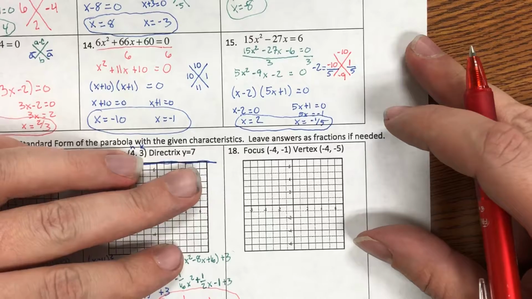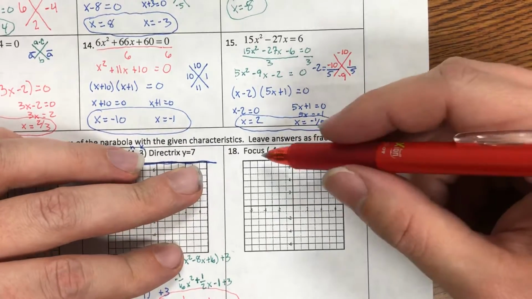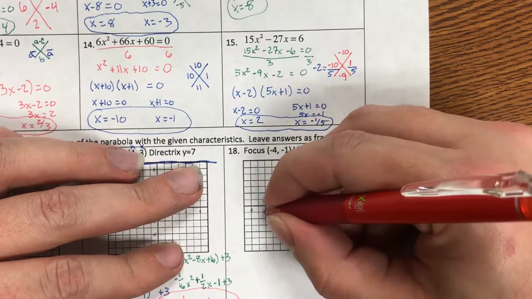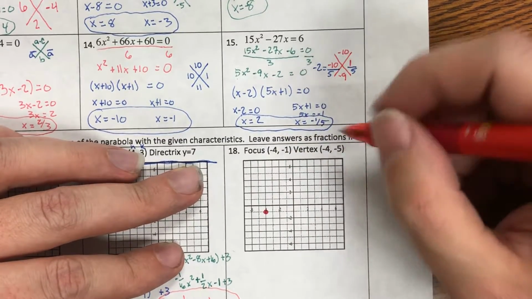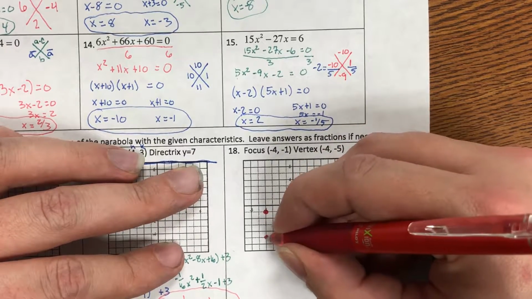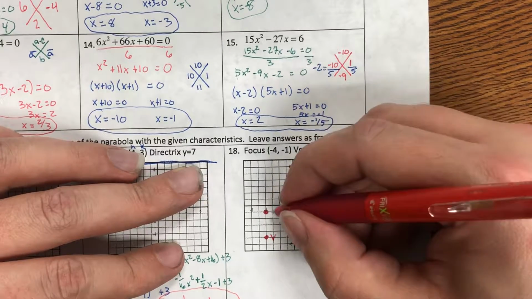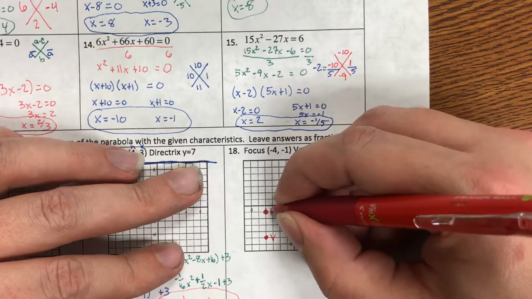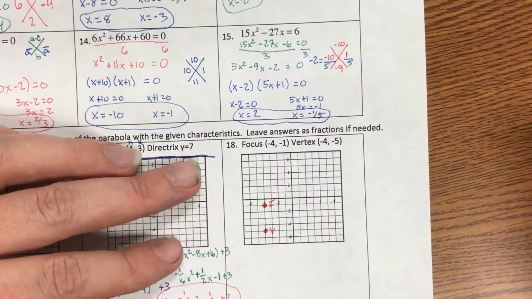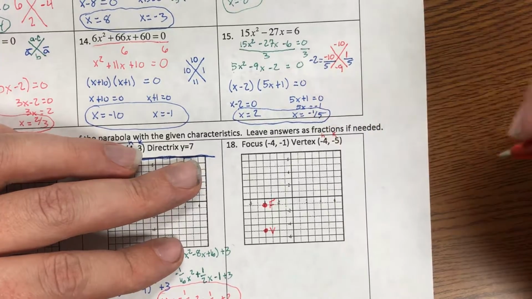For 18, I have a focus point at negative 4, negative 1, and a vertex point at negative 4, negative 5. So I'm going to label those as my vertex and my focus. The vertex gives me h and k.